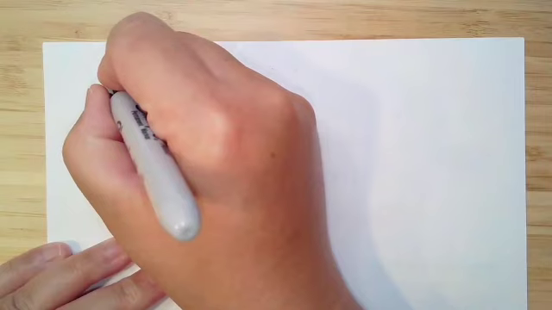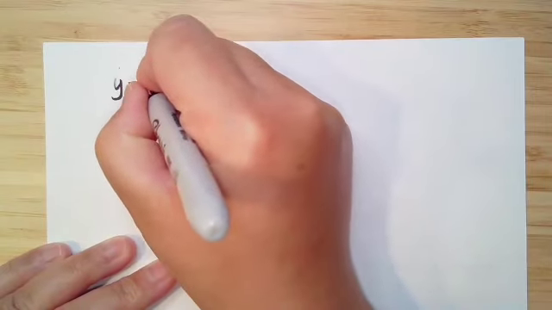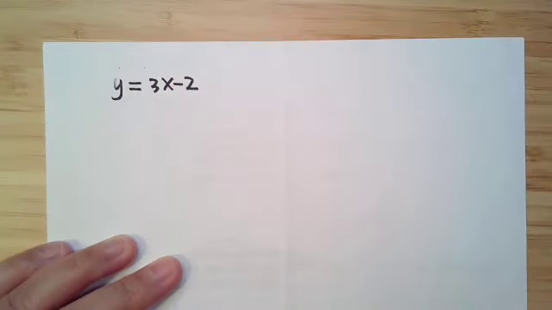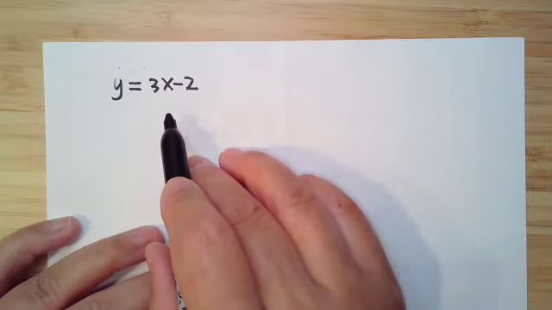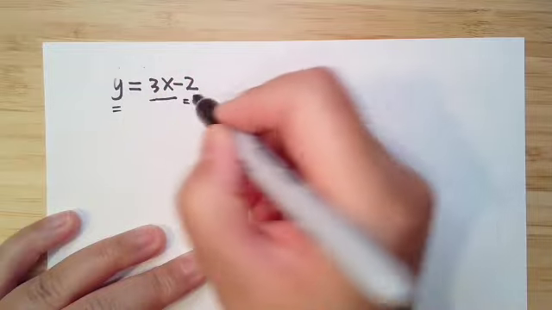Let me give you one example. I can ask you to graph y equals 3x minus 2. Wait a second, that's not a standard form. No, it is, because this is the x term, this is the y term, this is the number.